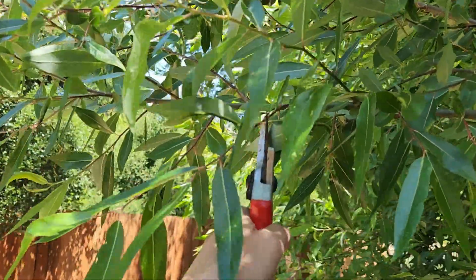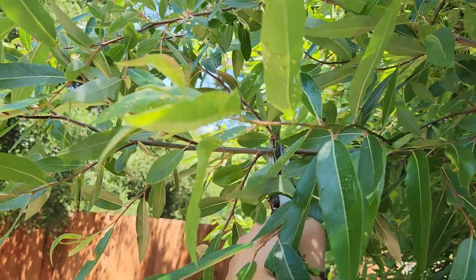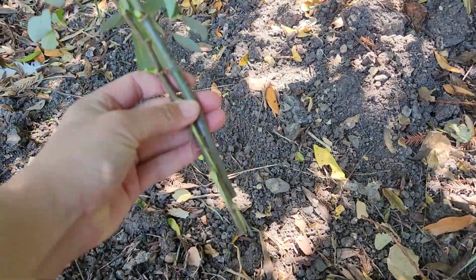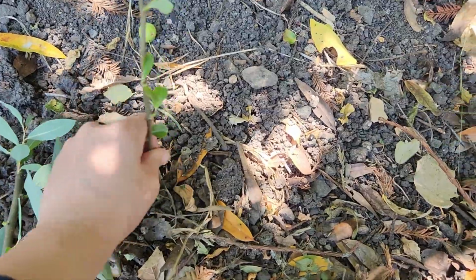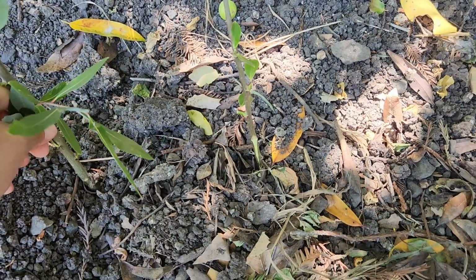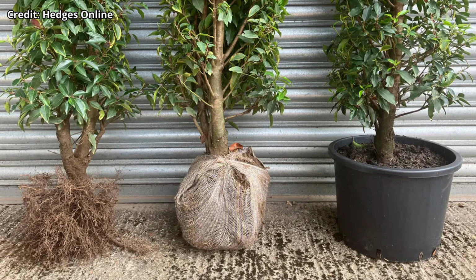Then you have cuttings, where you take a branch of a tree and you stick it in the ground, and that's it. This works with very few trees, mainly willows and poplars. As long as the soil is moist, that branch will root. Now, on to the types of planting stock that you're more likely to encounter as an arborist.